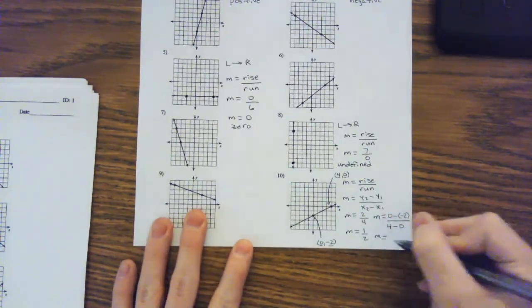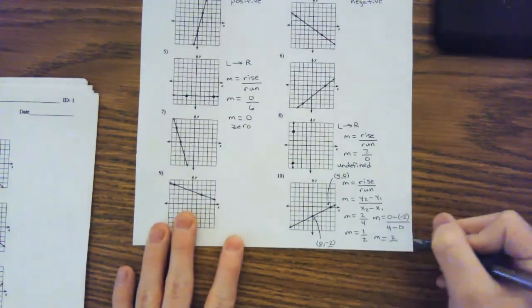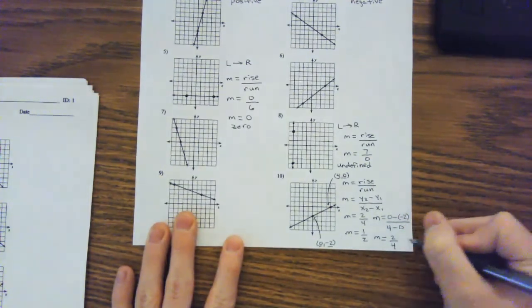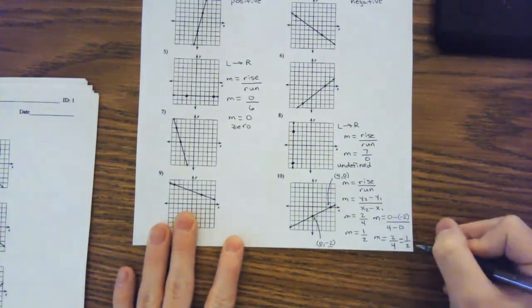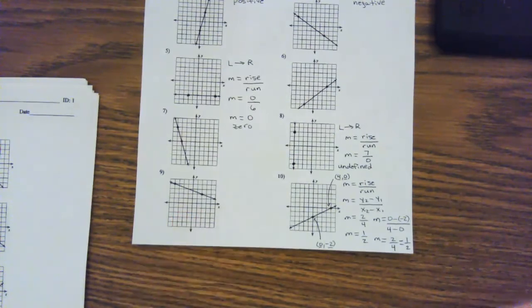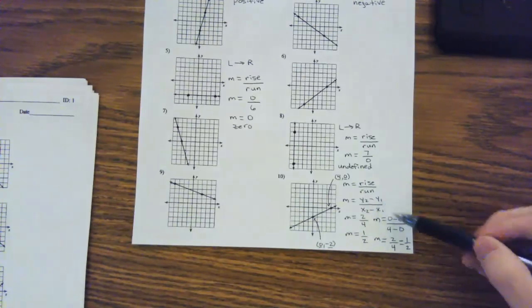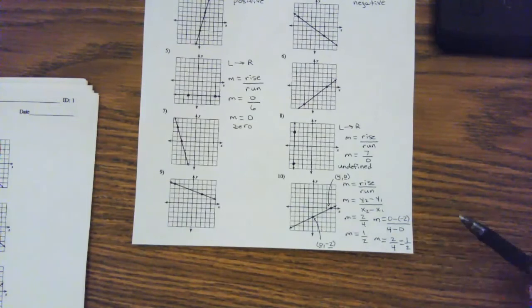On top, I have 0 minus -2. That's the same thing as 0 plus 2. So I'm going to get 2 on top. 4 minus 0 on the bottom is going to give me 4. And then 2 over 4 is 1/2. So it doesn't matter which formula you use, whether you use the rise over run or the slope formula, but if you do it right, you should get the same answer regardless. And that is how to find slope from a graph.